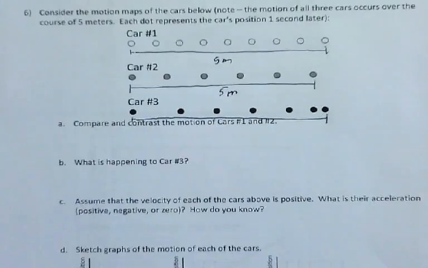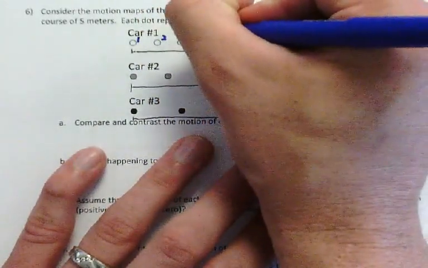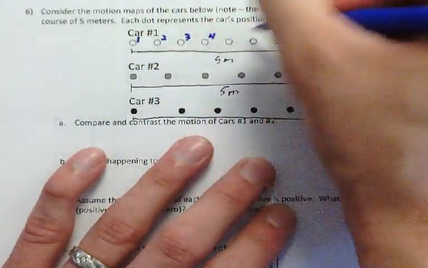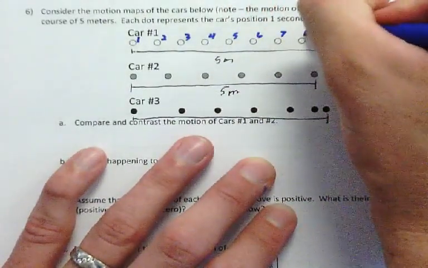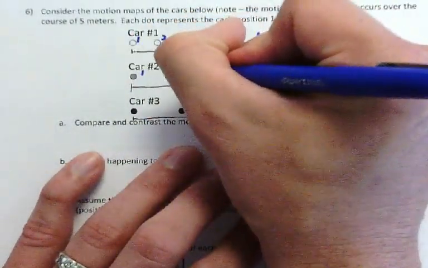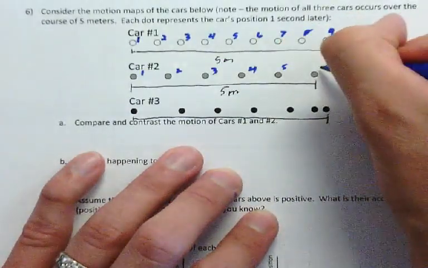Also, every dot is 1 second. So this is 1 second, 2 seconds, 3 seconds, 4, 5, 6, 7, 8, 9. This one is 1, 2, 3, 4, 5, 6.